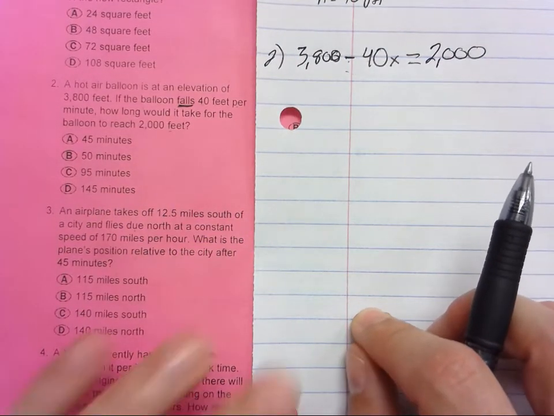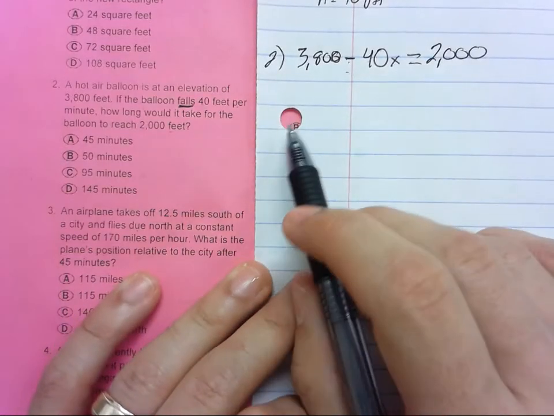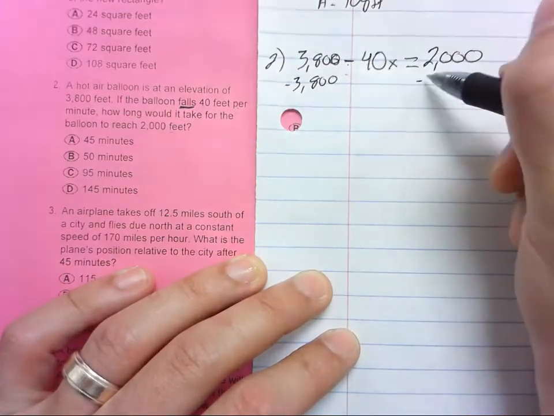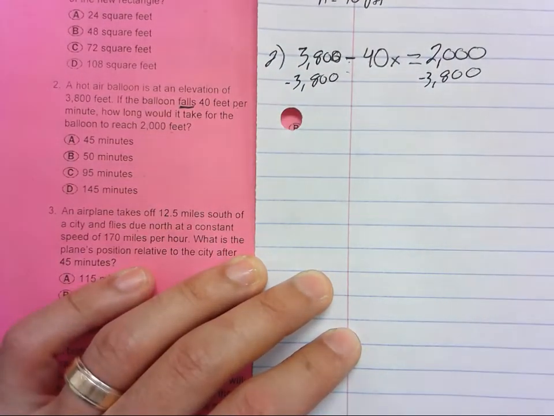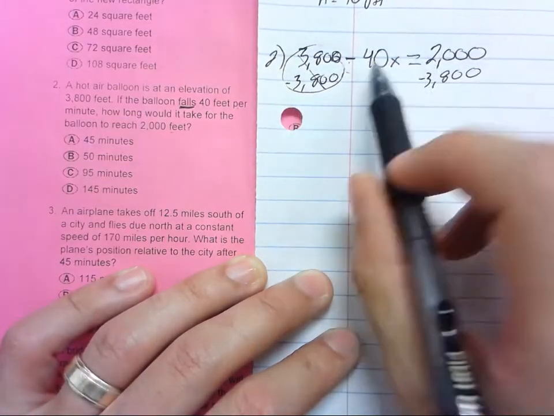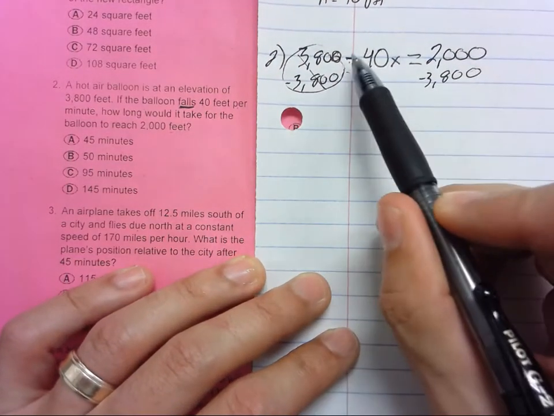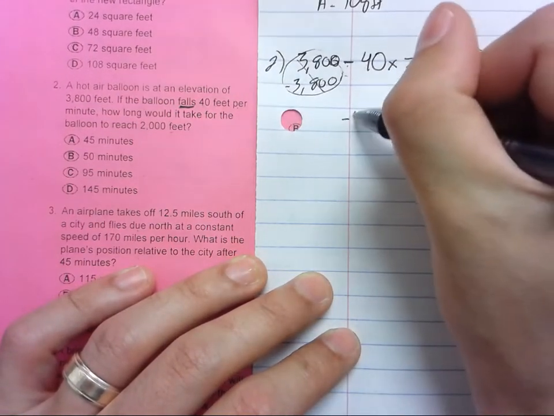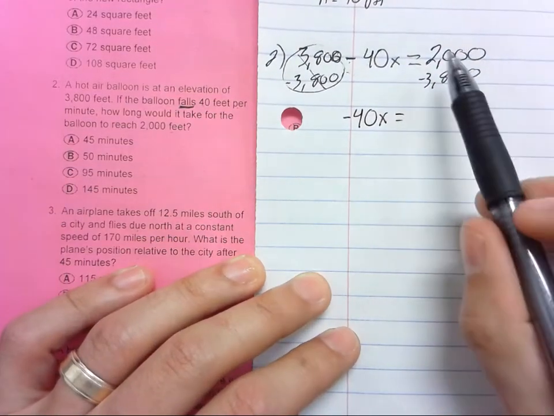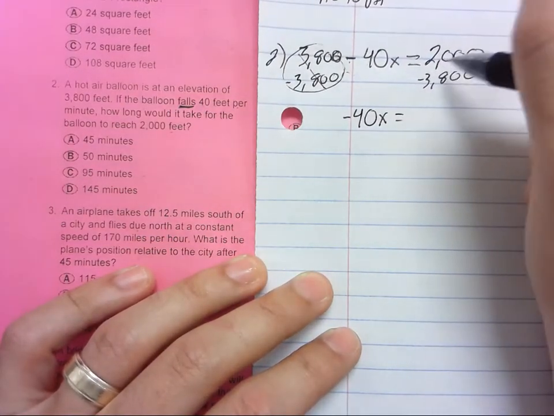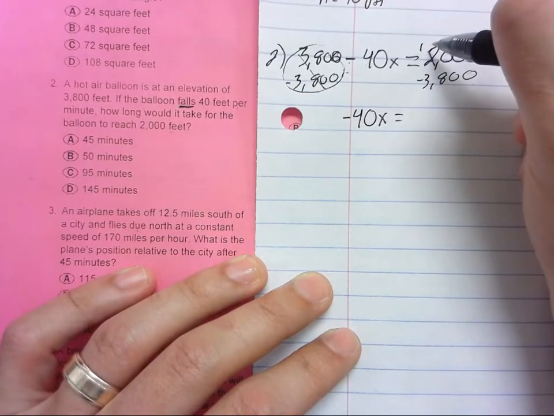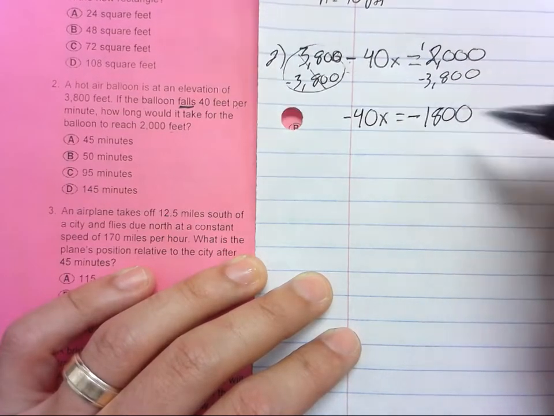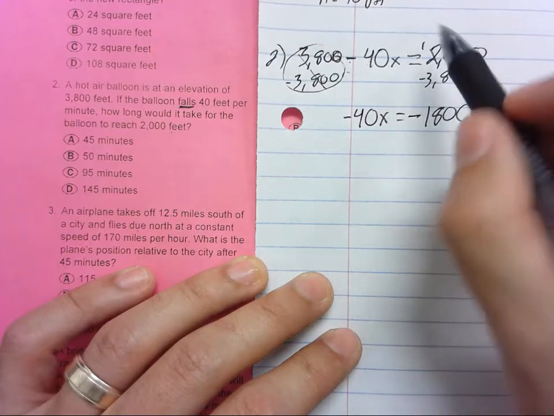Now there are other ways we can do that, but we've learned to do this as an equation. So now we simply solve for x. We're going to subtract 3,800 from both sides. This creates 0 pair, bring everything down. The mistake that people make here is this subtraction is now attached to this 40x. So you have to bring that down, and it is negative 40x equals, and then when you subtract this, you'd have to flip this around, and you get negative 1,800.